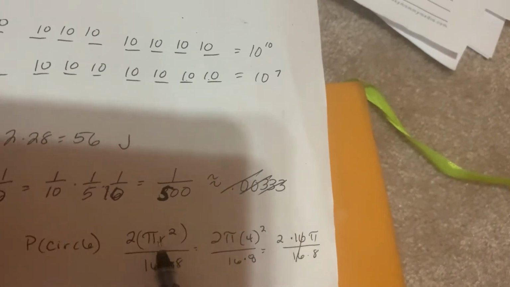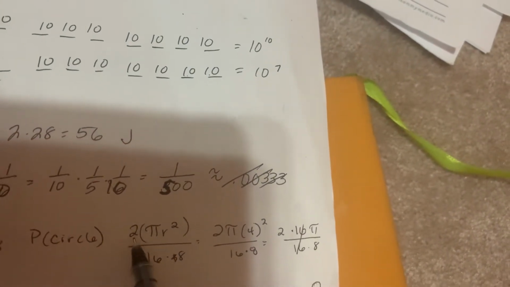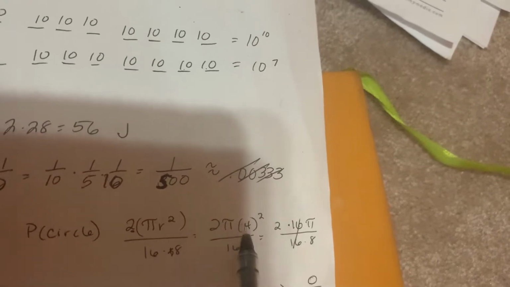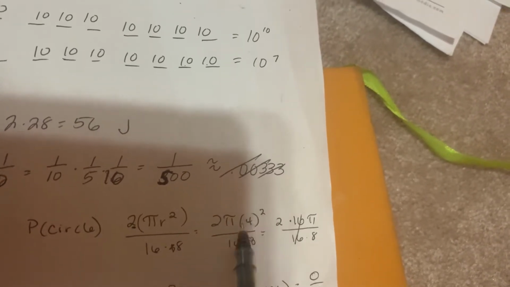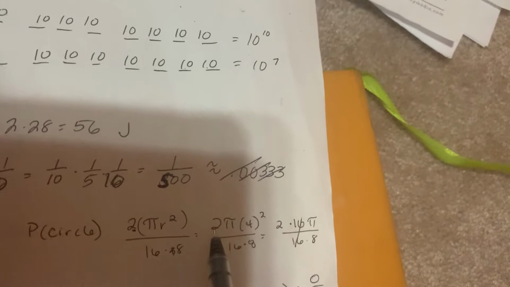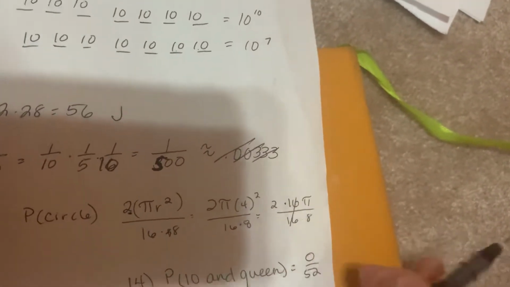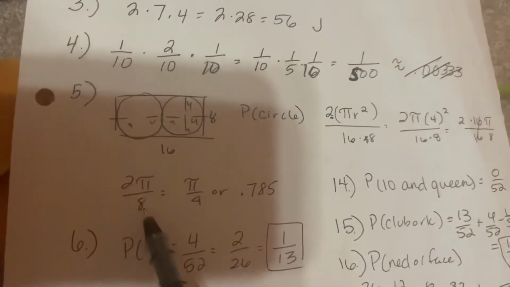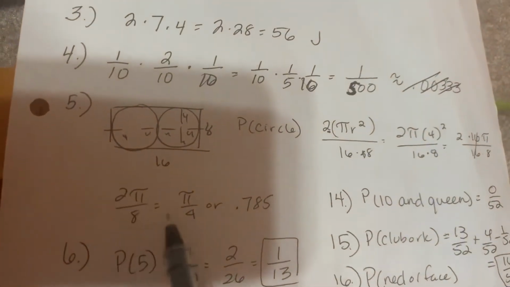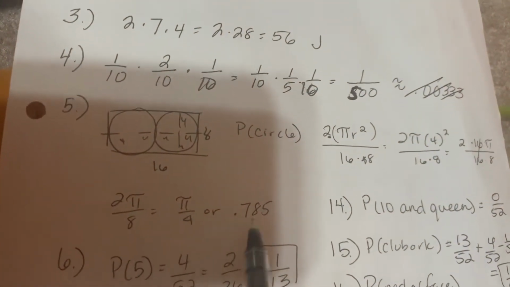The area of a circle is pi r squared, but there's 2 circles, so that's why we multiply it by 2. The radius is 4, so it's 16 pi and then 2. Well, if there's a 16 on the bottom and the top, I'm just going to eliminate it. You're left with 2 pi over 8. Eliminate that. It's a fourth, which is about 0.78.